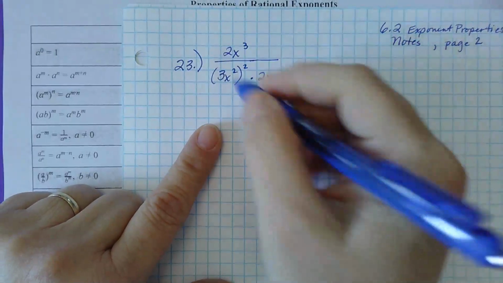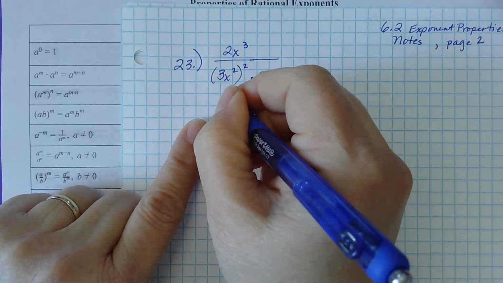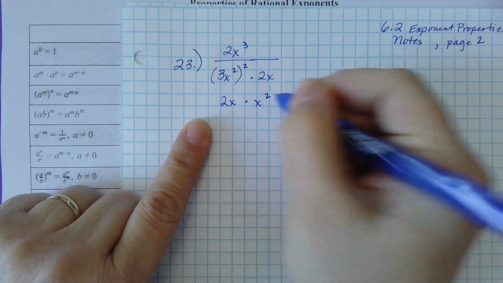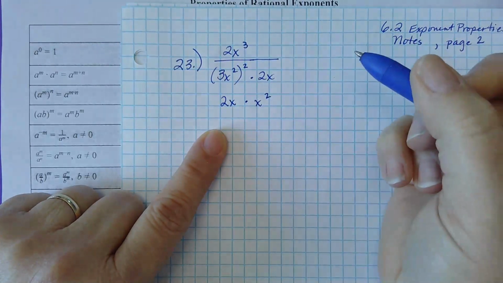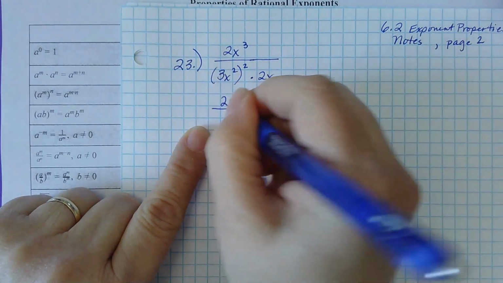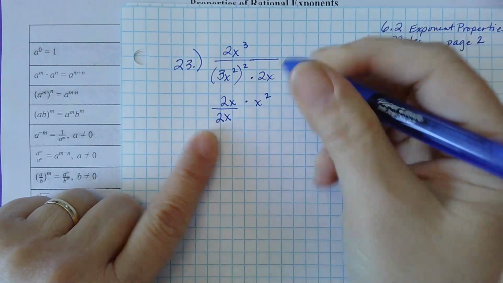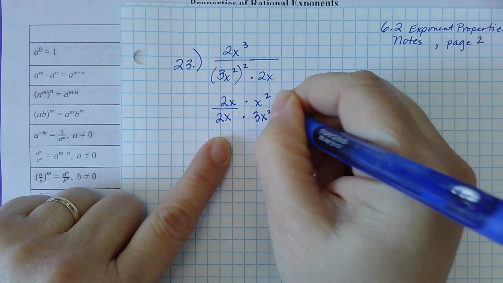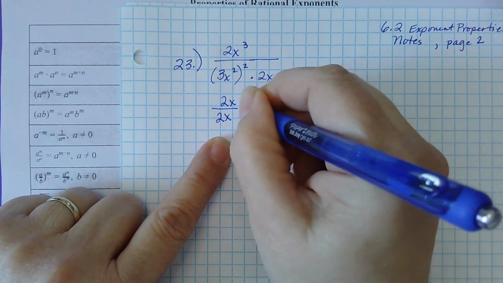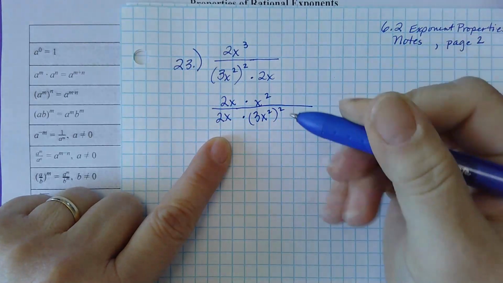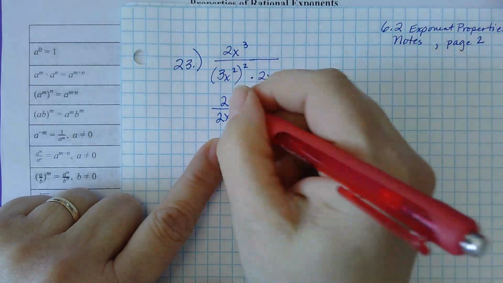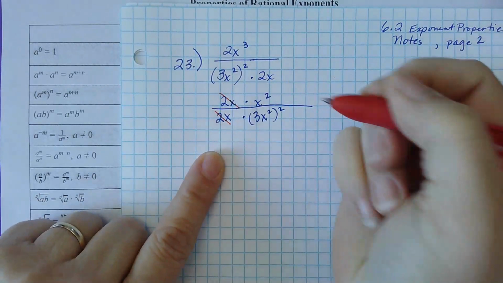If I rearrange this so that I have 2x times x to the second, which is what 2x to the third means, and I have 2x here times 3x squared squared, then I can reduce this. 2x divided by 2x is 1.